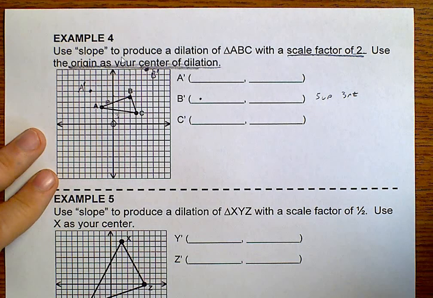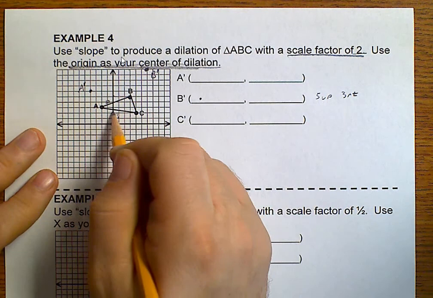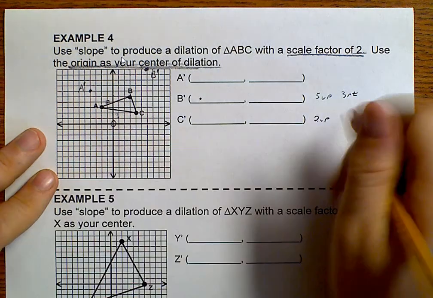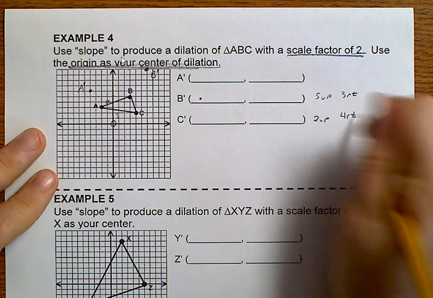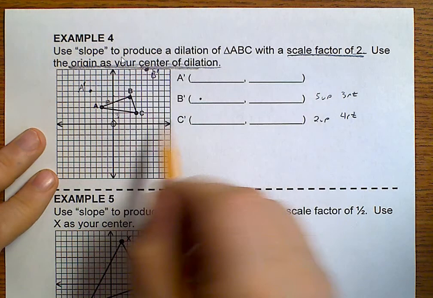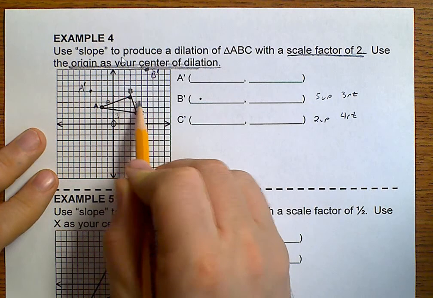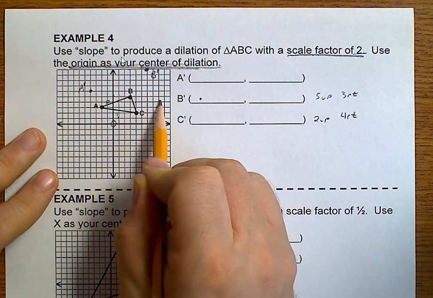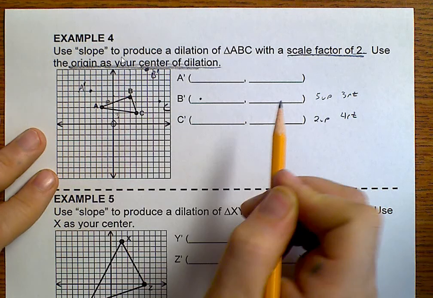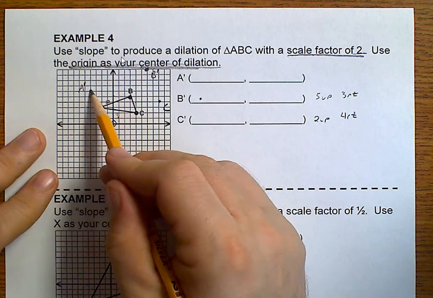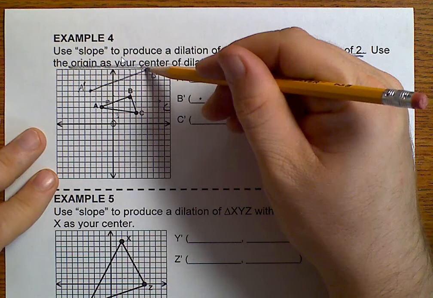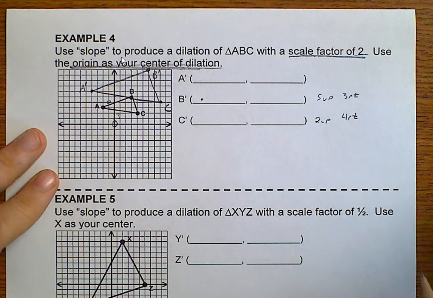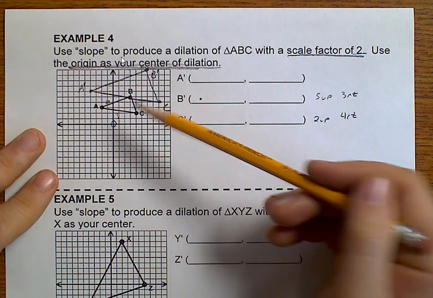Now if we look at C, we are 1, 2 up. 1, 2, 3, 4 right. We're going to do that twice. So do it again. 1, 2 up. 1, 2, 3, 4 right. So that's our new C. A to B to C. And if you'll notice, the same shape is just twice as big.